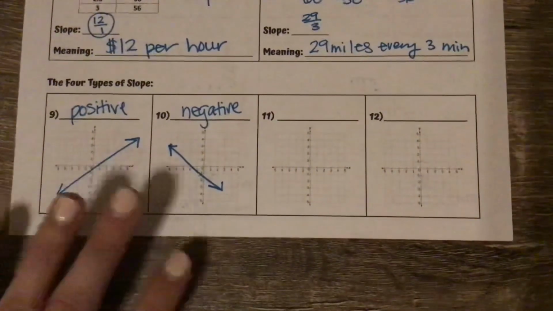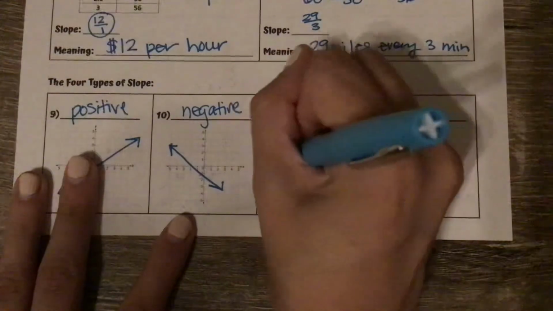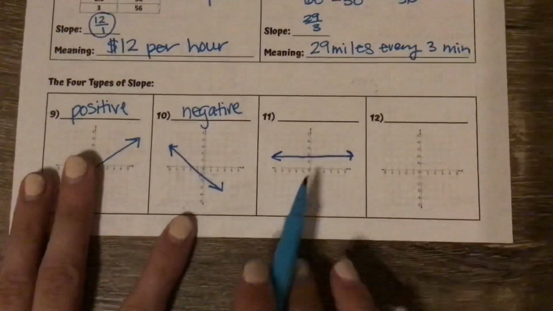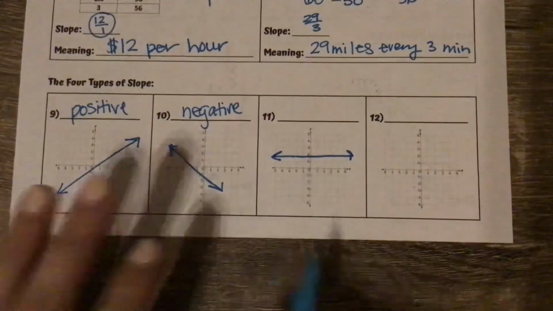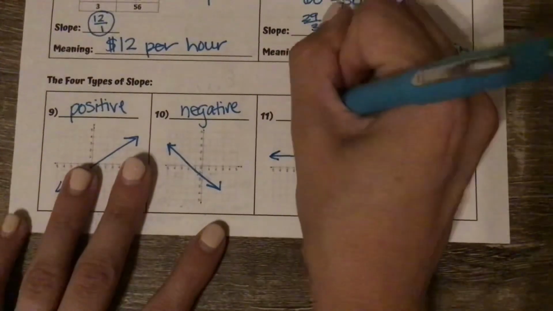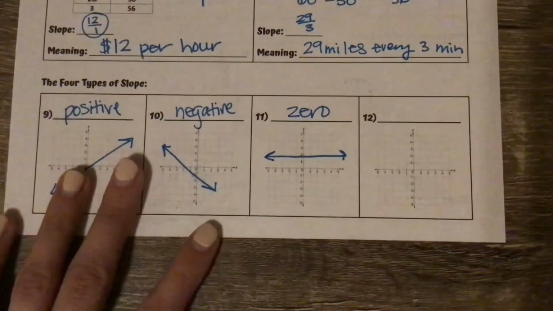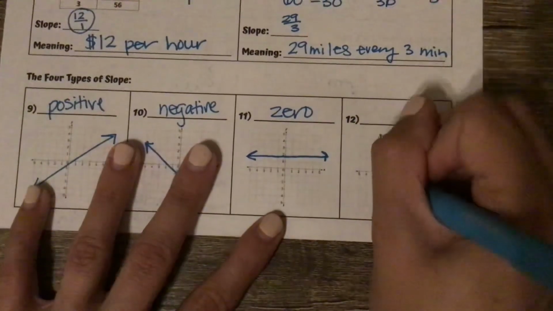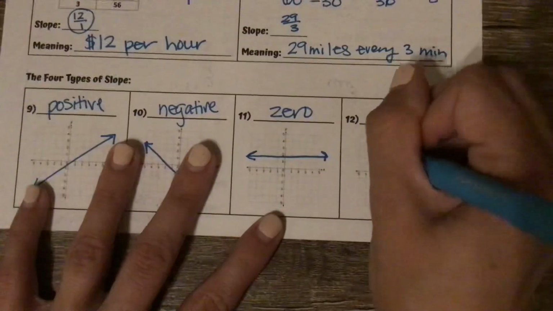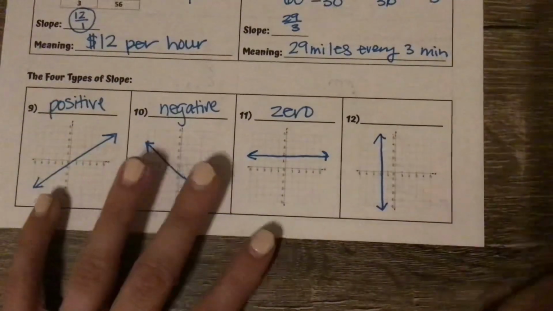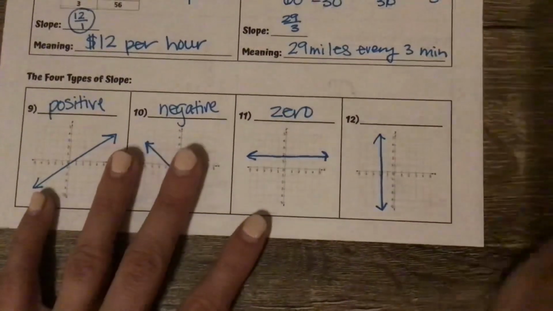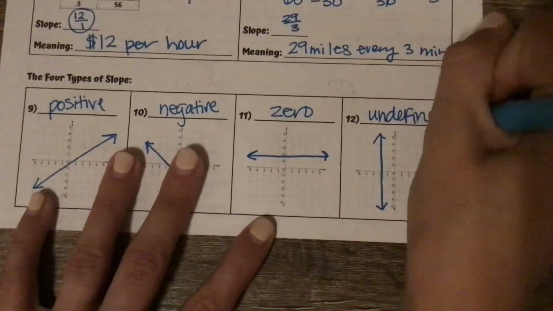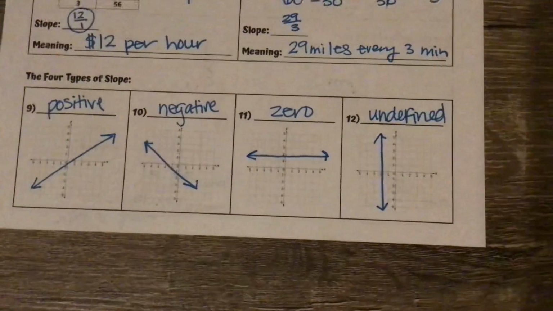And then our 2 special scenarios. So if it's just a straight horizontal line like this, if I said, hey, go walk up that hill, you'd be like, that's not a hill, there's no slope. That is our 0 slope. Versus the reverse that I was talking about a second ago, when you've got something straight up and down, that would be impossible to ski. That's not a slope, that's undefined. And that's it.